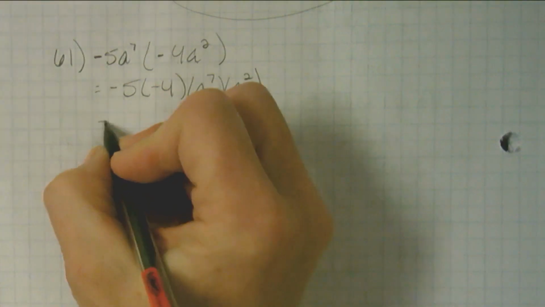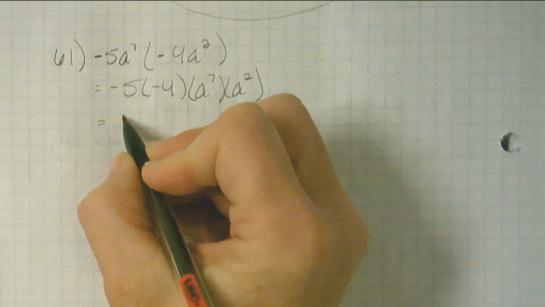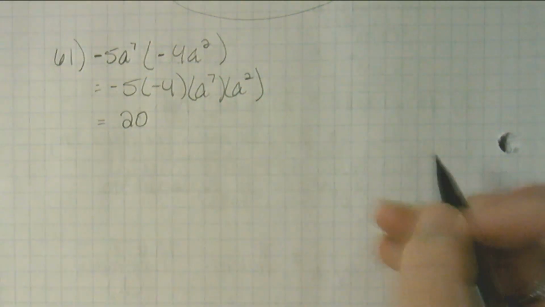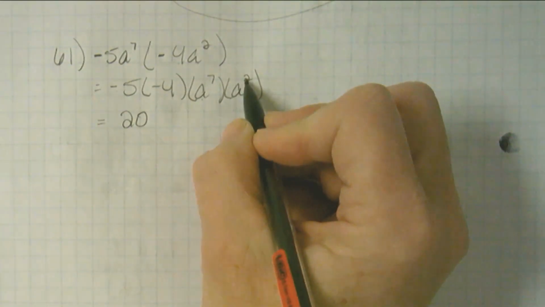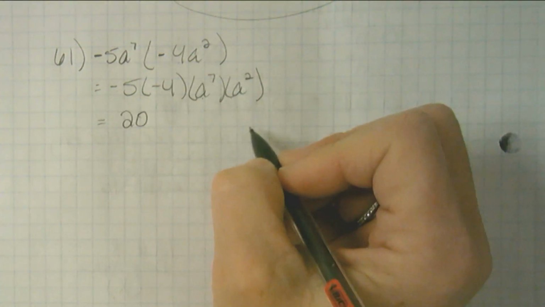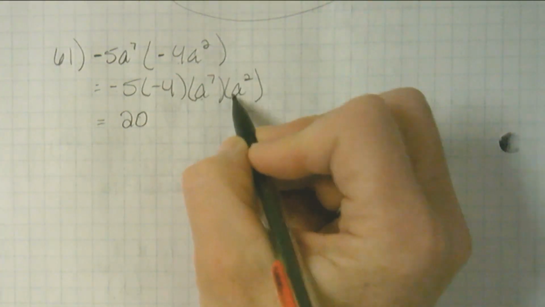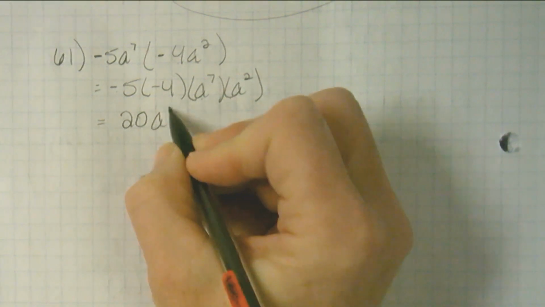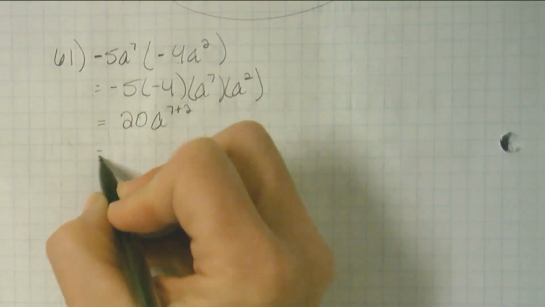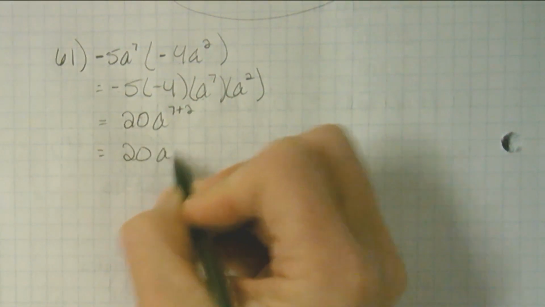All right, so now I can multiply. Negative 5 times negative 4 is a positive 20. A to the 7th times a to the 2nd. Remember, this only works when we have multiplication. A to the 7th times a to the 2nd is a to the 7 plus 2, which gives me 20a to the 9th.